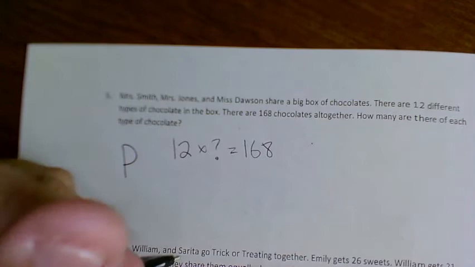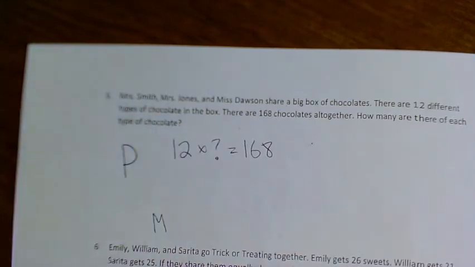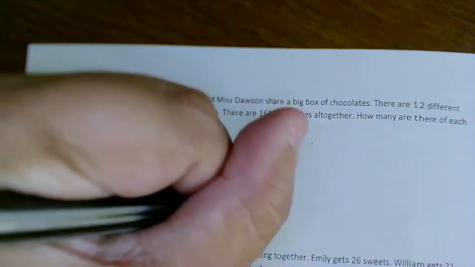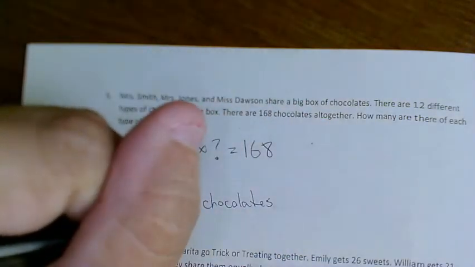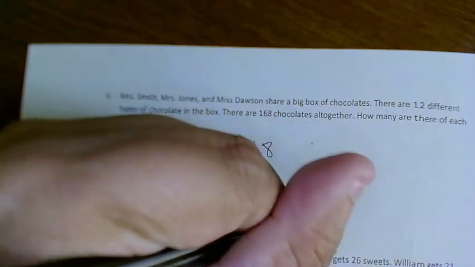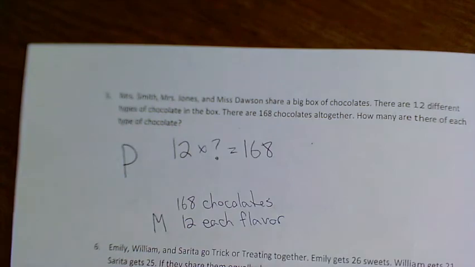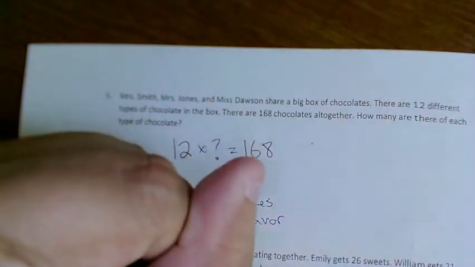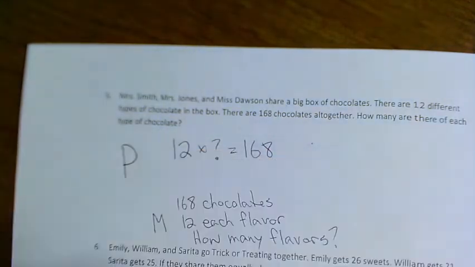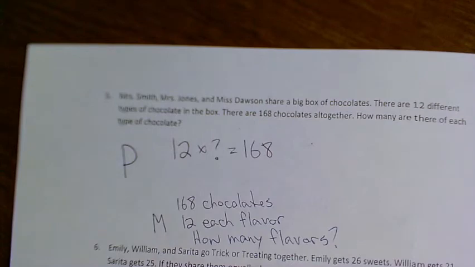Okay. If we switch this to measurement, we could say we have 168 chocolates. There are 12 of each flavor. So then the question would be, how many flavors would there be? That would be flipping it around. Because it would be like, here's 12 strawberry, here's 12 vanilla, here's 12 orange, and then you would count how many there would be. Those would be the groups.